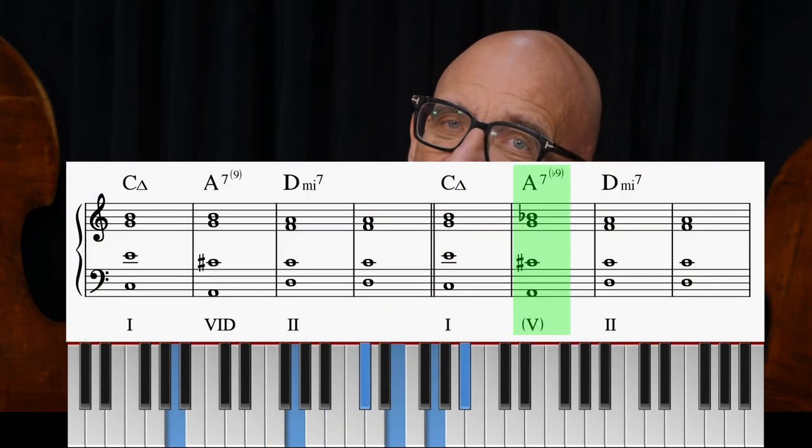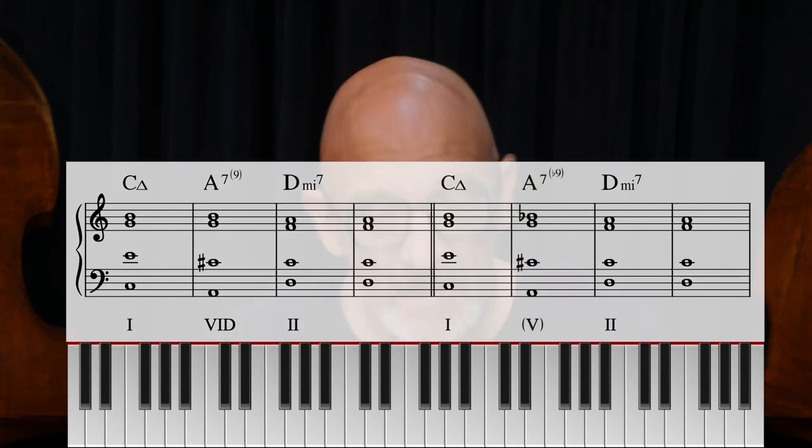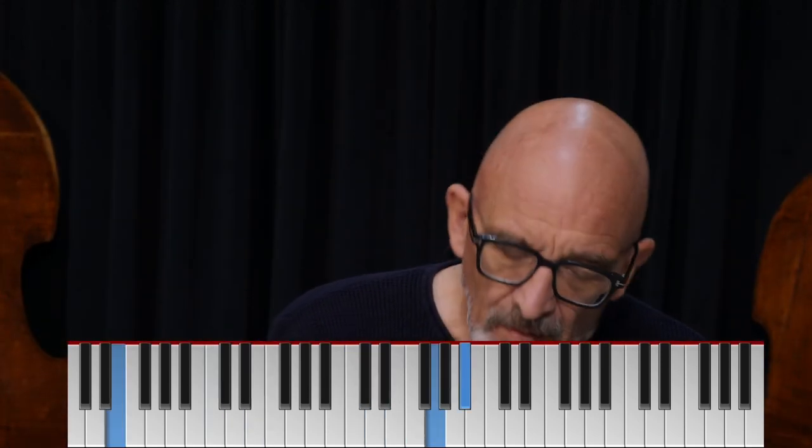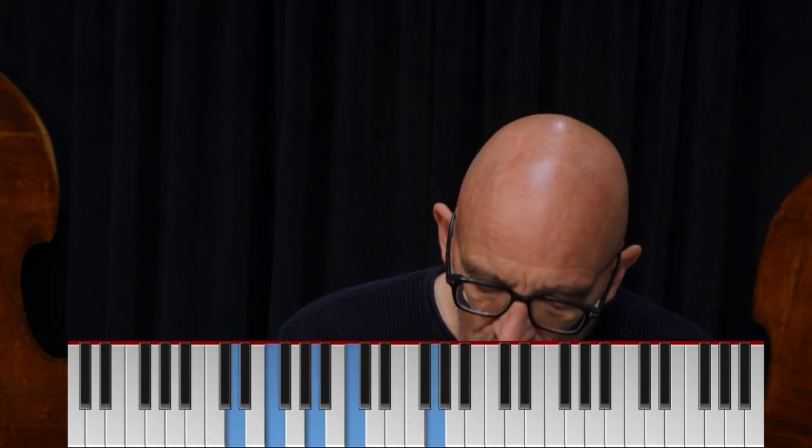A7 flat 9. We could even do E half diminished A7. But it's not the song. That's not the song. And the melody is not B flat. The melody is beautiful B.